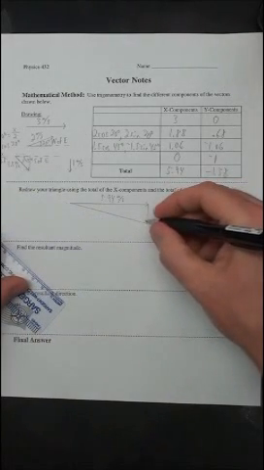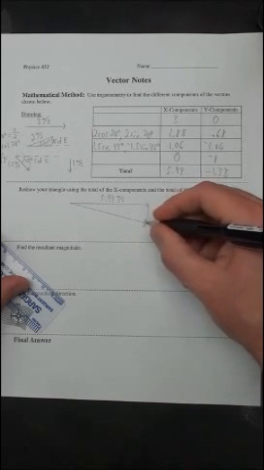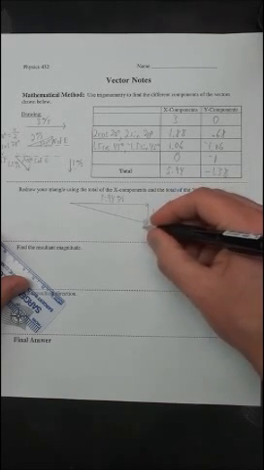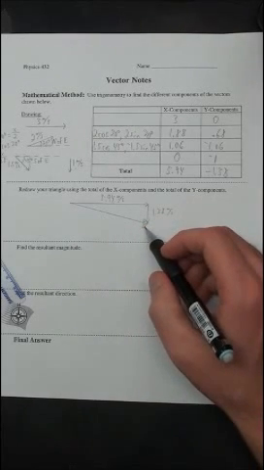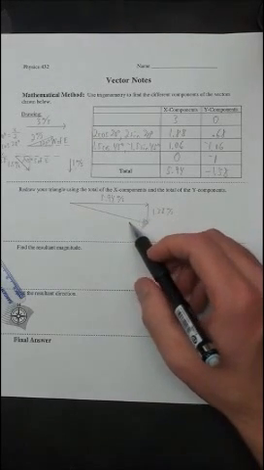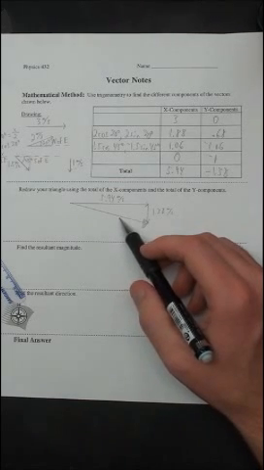There you go. So this is your resultant vector. Looks like that. This whole thing right here. Now we want to find the magnitude. The magnitude is the number value with it.